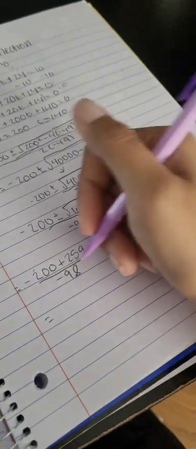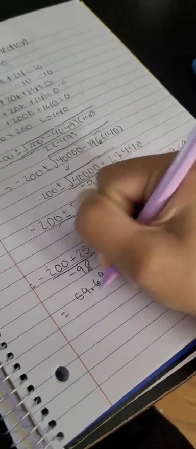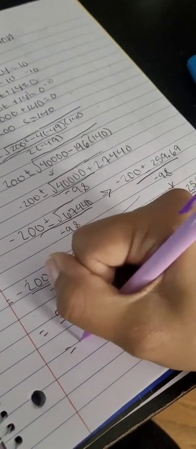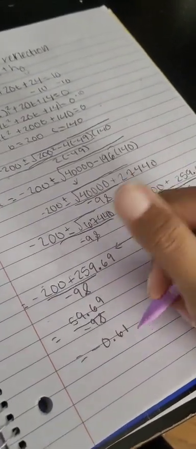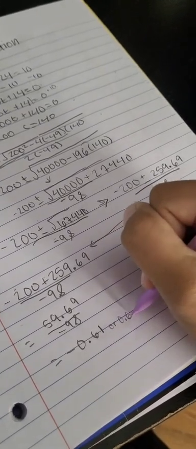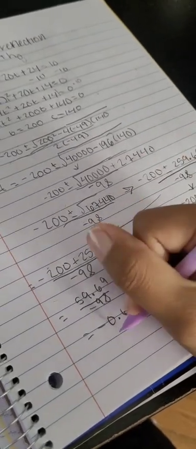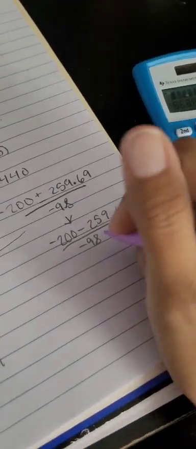Alright, negative 200 plus 259.69 gives us 59.69 all over negative 98, and then dividing that, we get negative 0.609 or 0.61. And then since our answer can't be negative, we would discard that answer and work on our next one.